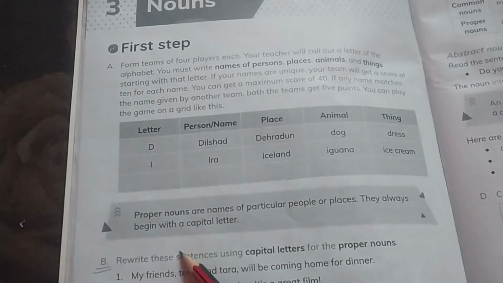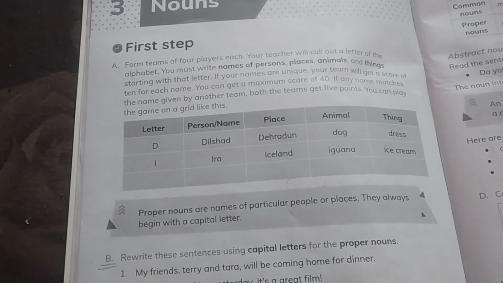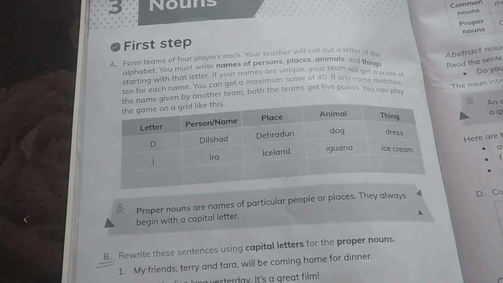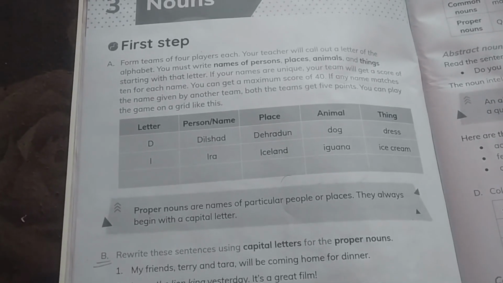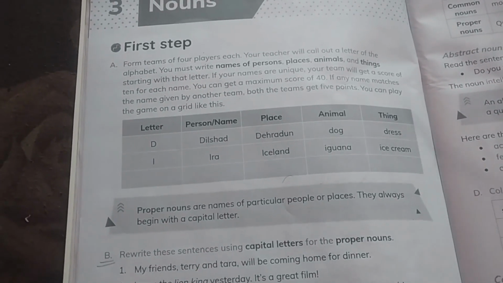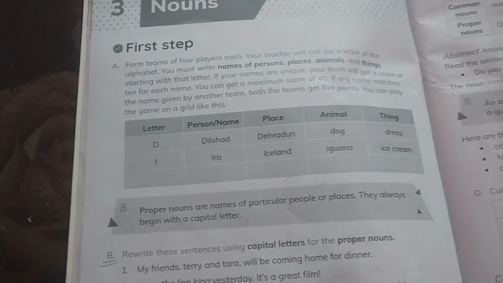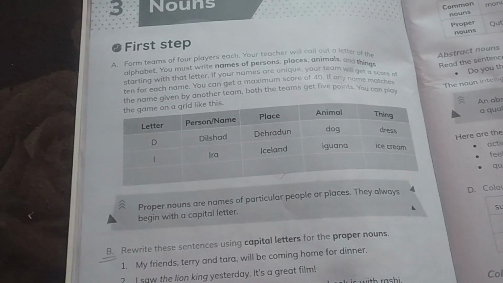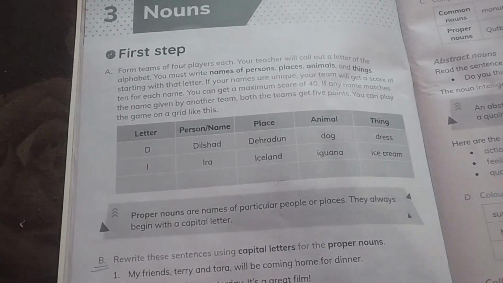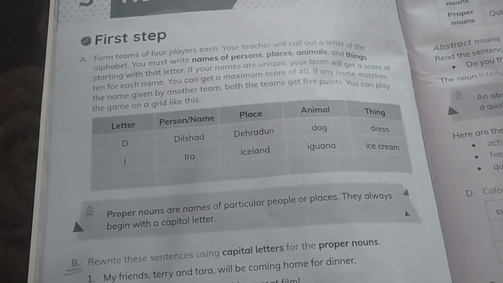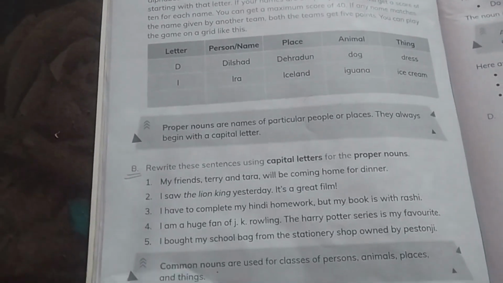As you can see here, there is a definition given for you: proper nouns are names of particular people or places. They always begin with a capital letter. So as you know, proper nouns are the names of particular people. It means when you're referring to a specific person or a particular place, you can say that is a proper noun, right? And it always starts with a capital letter. So let's move forward.